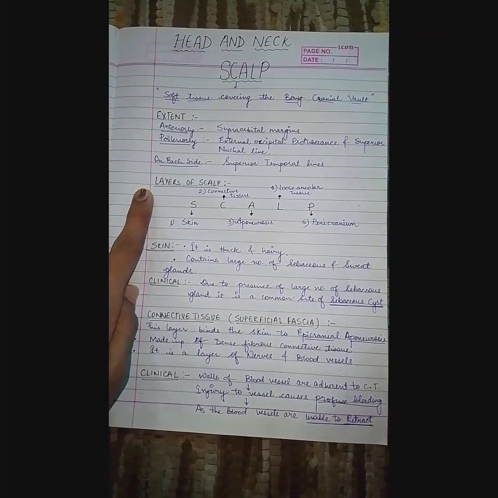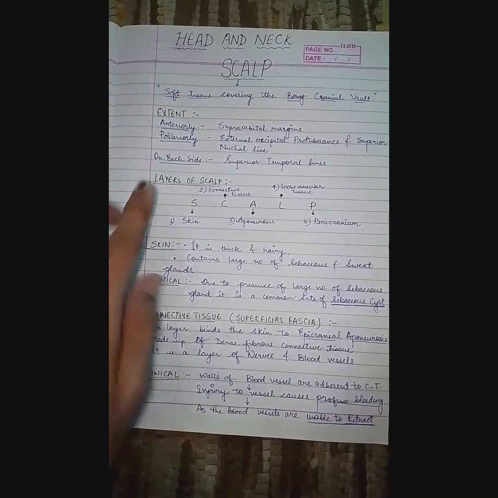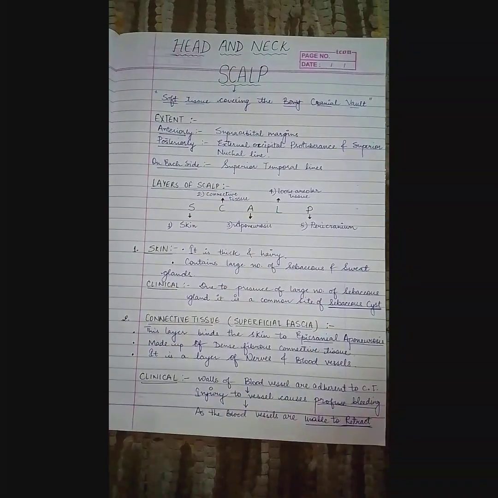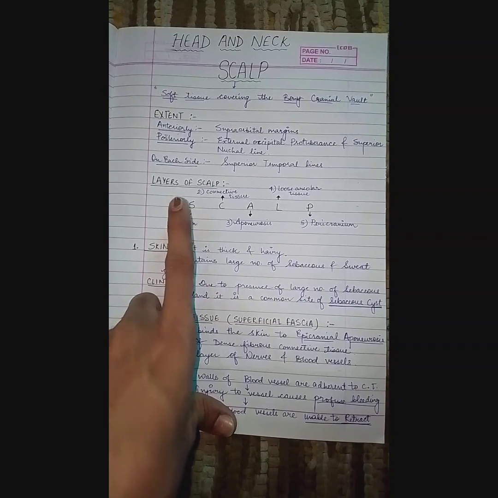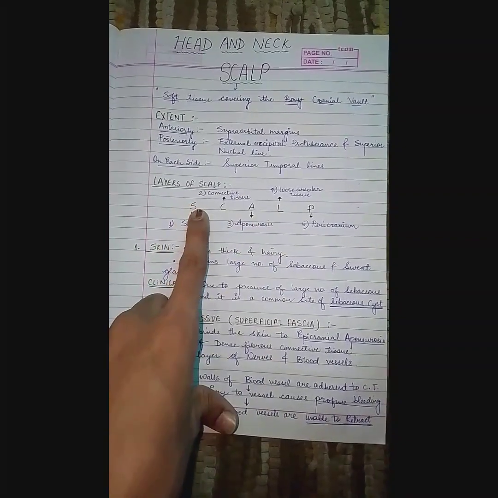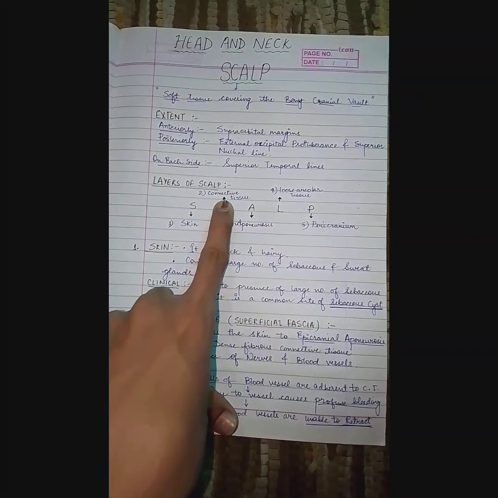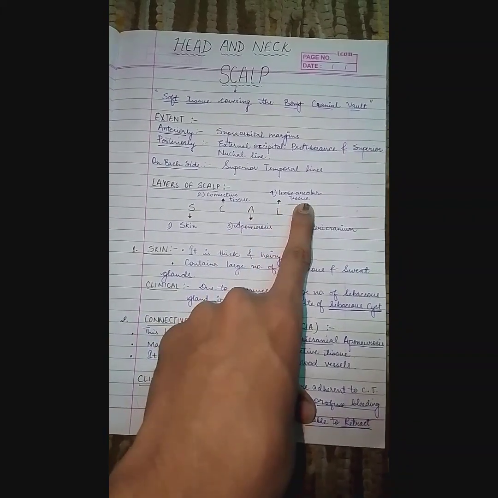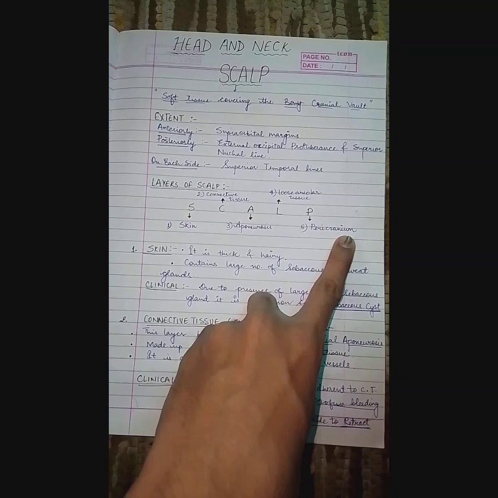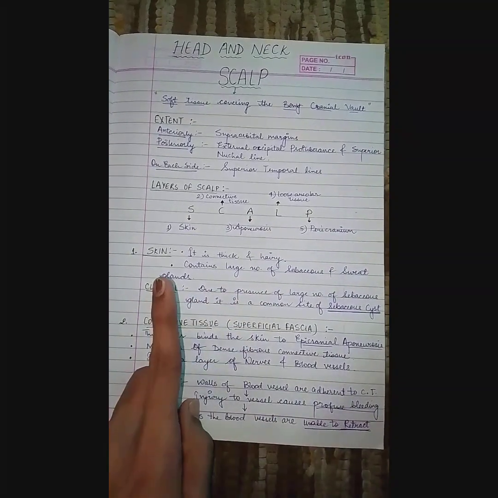Now if we talk about the layers of scalp, the scalp has 5 layers. These 5 layers can be remembered by the mnemonic, that is SCALP: S for skin, C for connective tissue, A for aponeurosis, L for loose areolar tissue, and P for pericranium. These are the 5 layers of scalp.